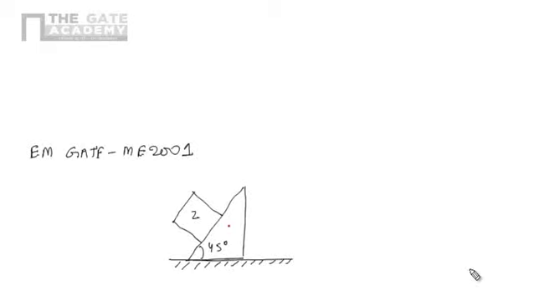We are applying the force P as shown in the figure. The masses of the blocks are the same.